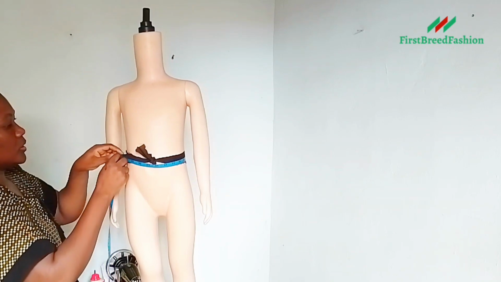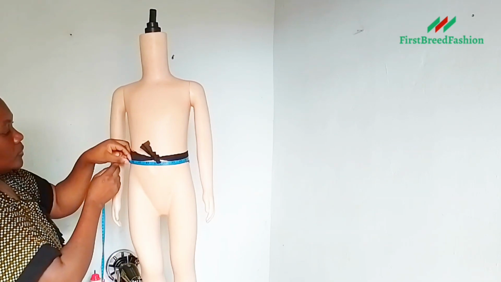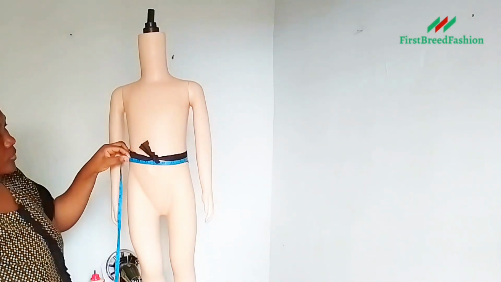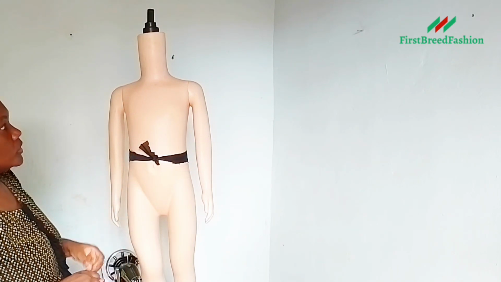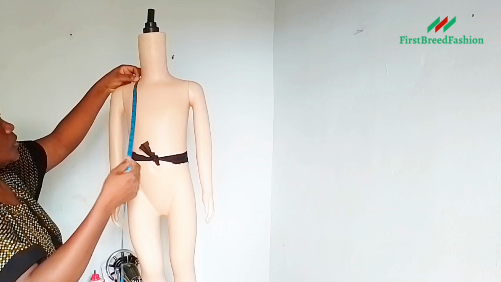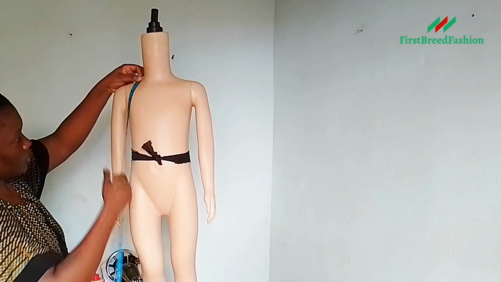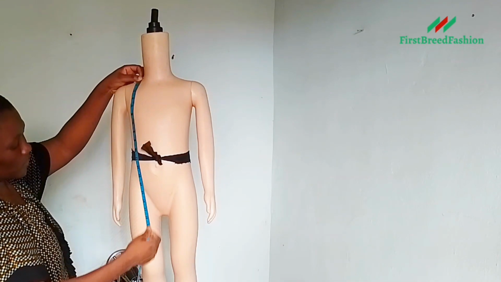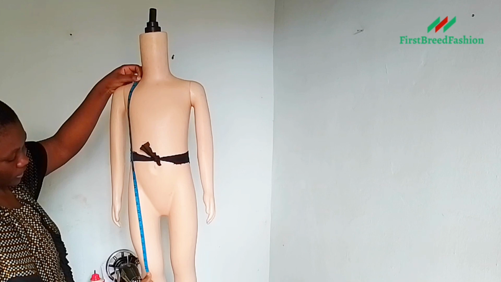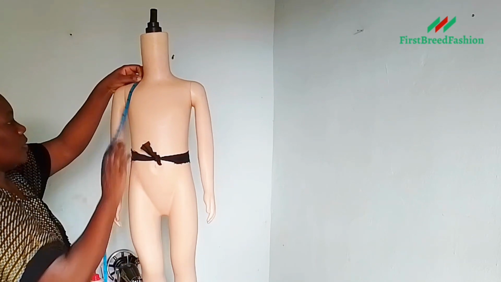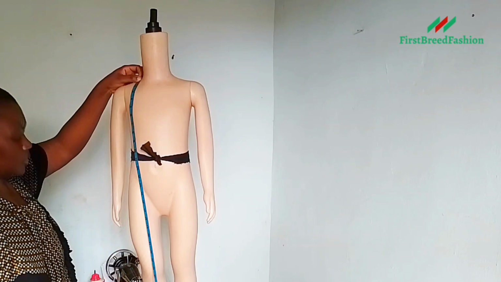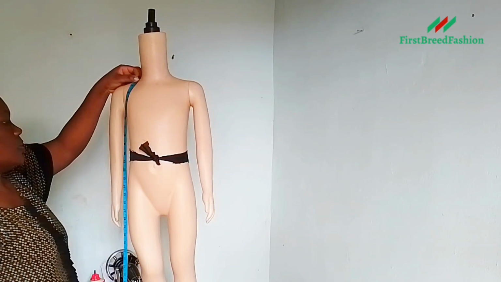You will also need the half length round. So after getting the length, you also need the round. That's the circumference. Next, you will need the length of the dress. So it could be a knee length dress, it could be full length, it could be below the knee, whatever the length you want, you measure to that point and then write it down.